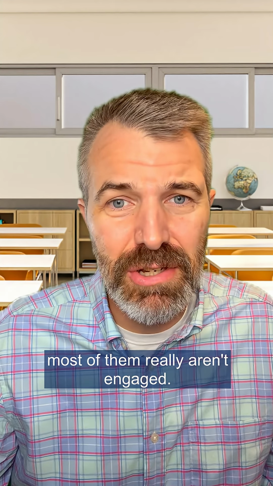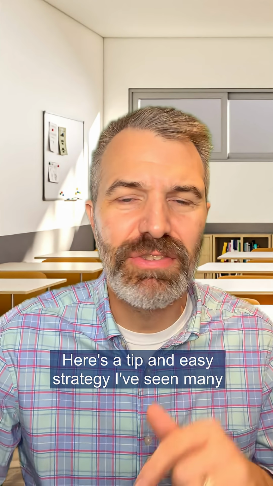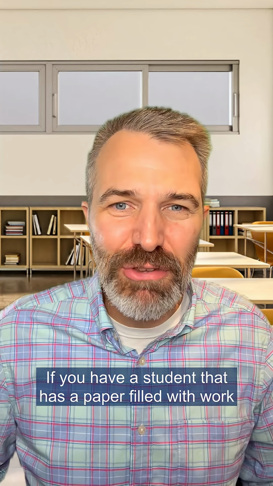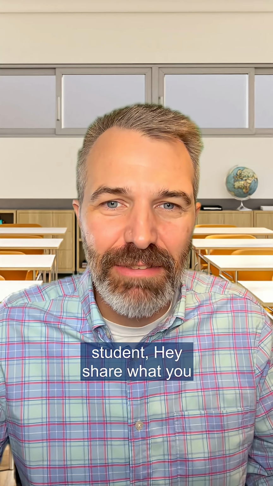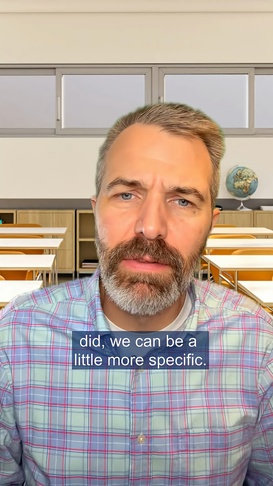But most of them really aren't engaged. Here's a tip, an easy strategy I've seen many teachers use in the classroom that I think will work for you too. If you have a student that has a paper filled with work or a whiteboard filled with work, instead of asking that student, hey, share what you did, we can be a little more specific.